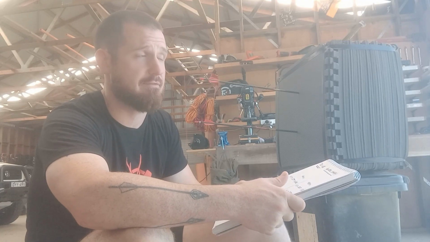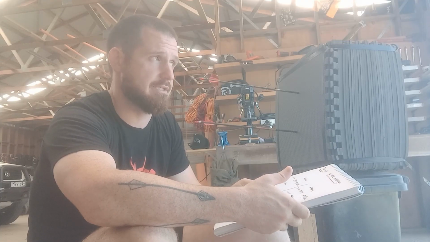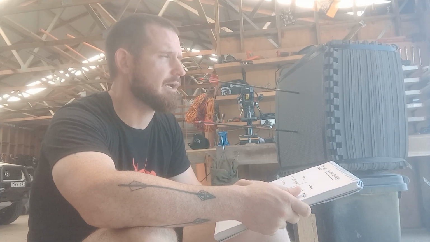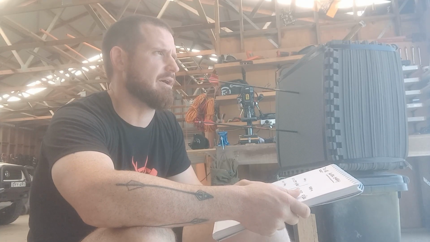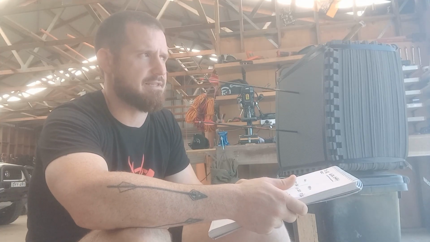It's not worth the sacrifice in trajectory for me to go out of my way to buy heavier arrows, and for me to buy arrows that are 550 grains, it is more expensive. And I just don't see the benefit of it.